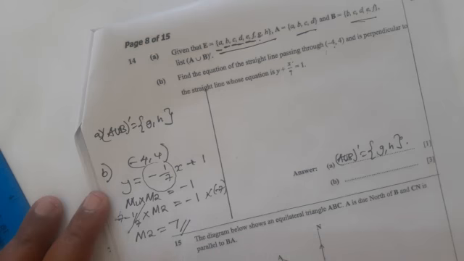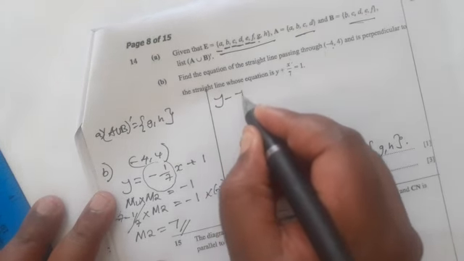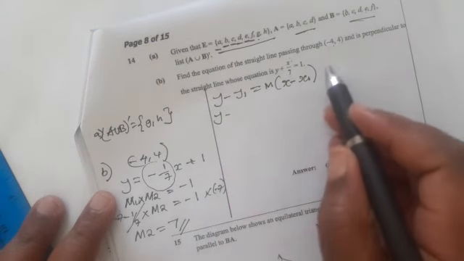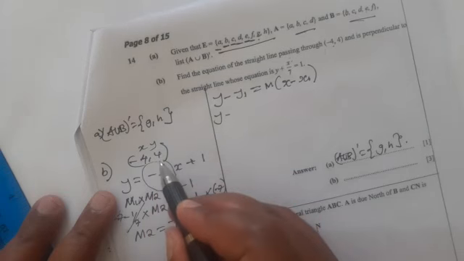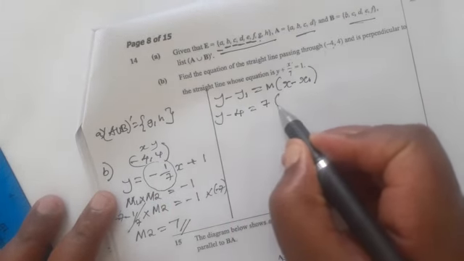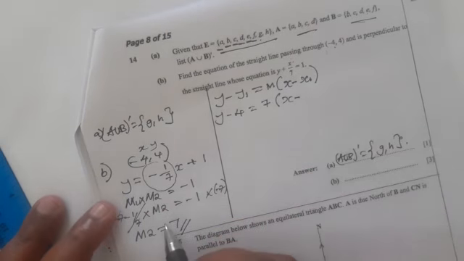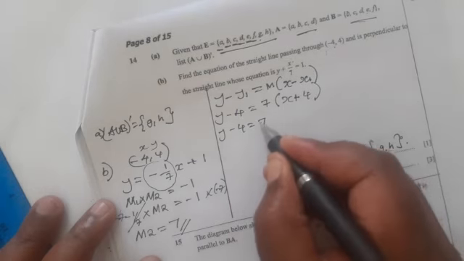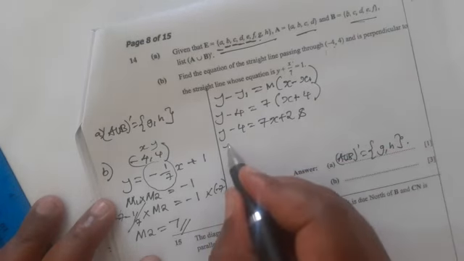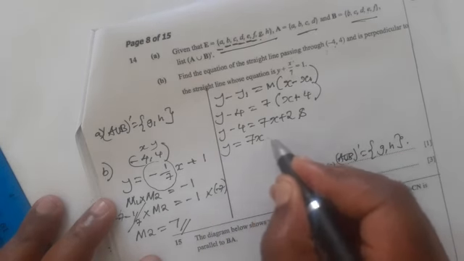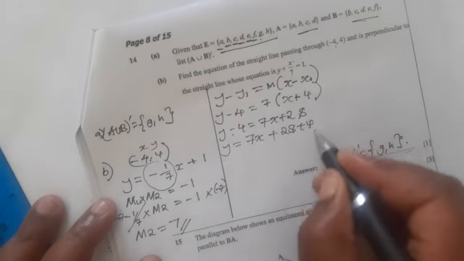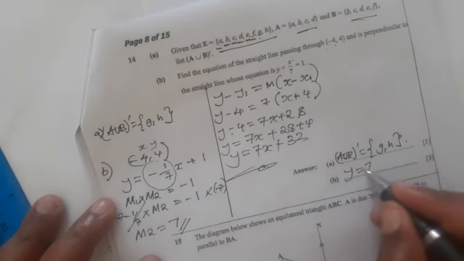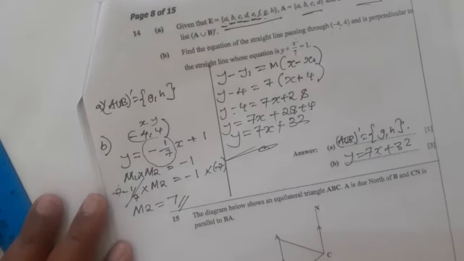7. Now, to find the equation of the line, we say y minus y1 is equal to m times x minus x1. So y minus, what is the value of y here? This is x and this is y. It is 4. The gradient is 7. Open the bracket, x minus, because there is this minus, it becomes plus 4. So this is y minus 4 equals 7x plus 28. Grouping the terms gives plus 4 on the right, so y is 7x plus 32. This is the equation. So y is 7x plus 32. That is your answer.